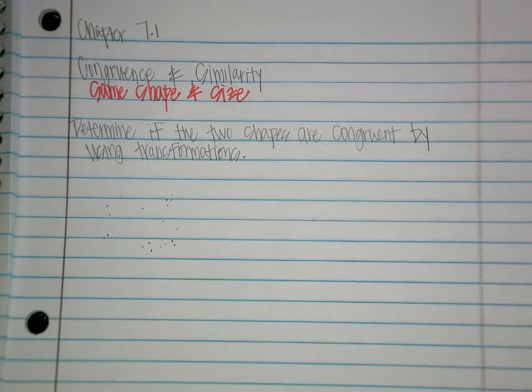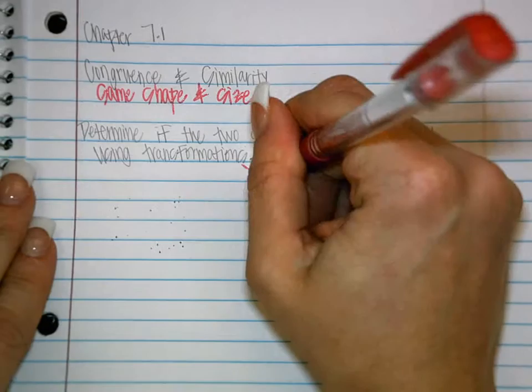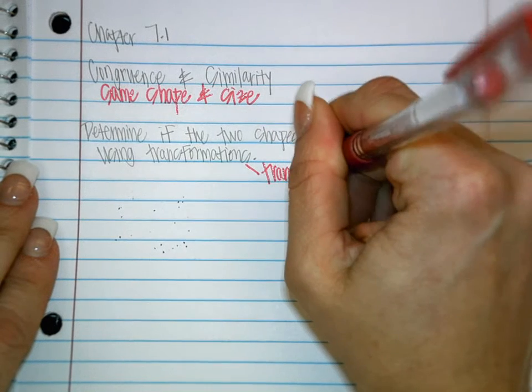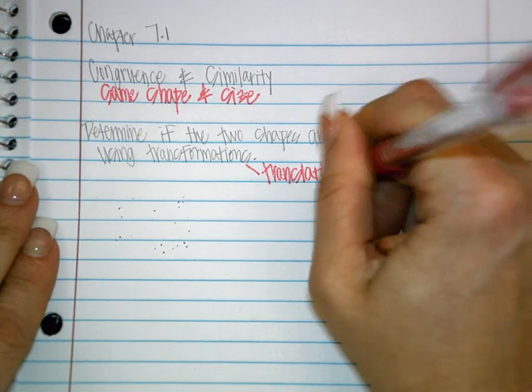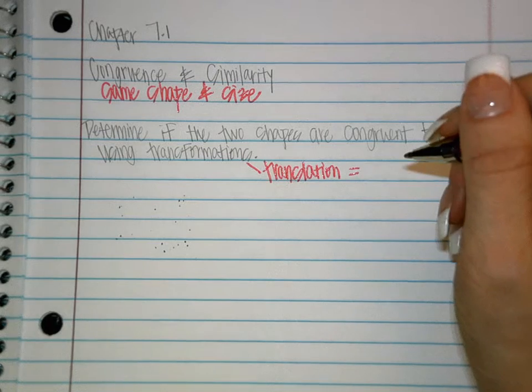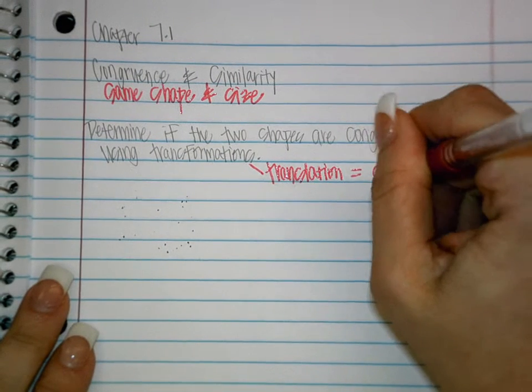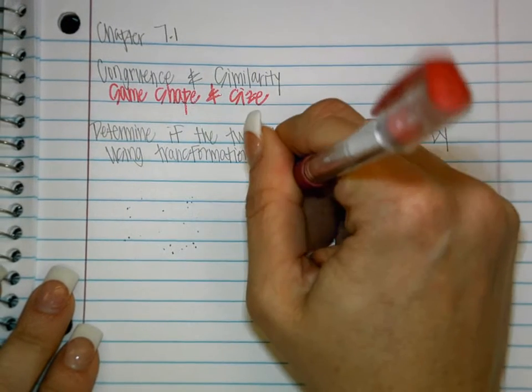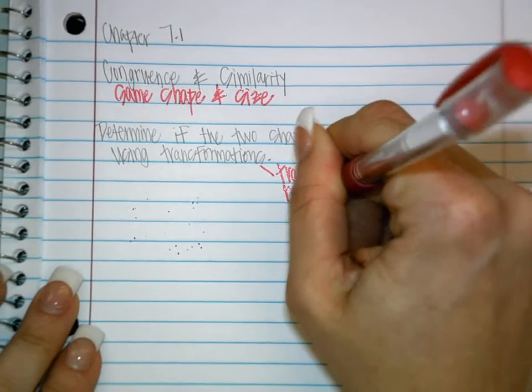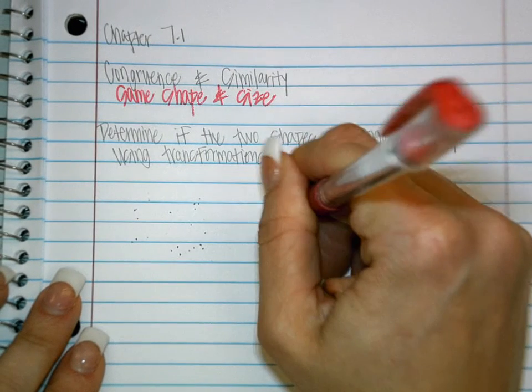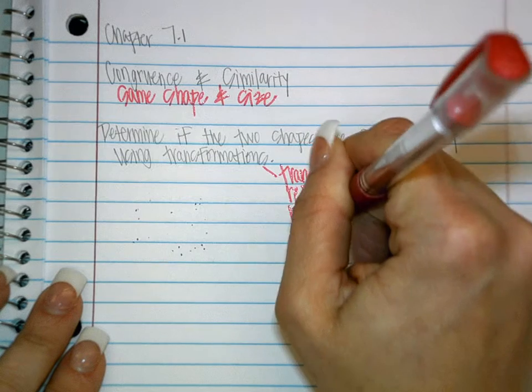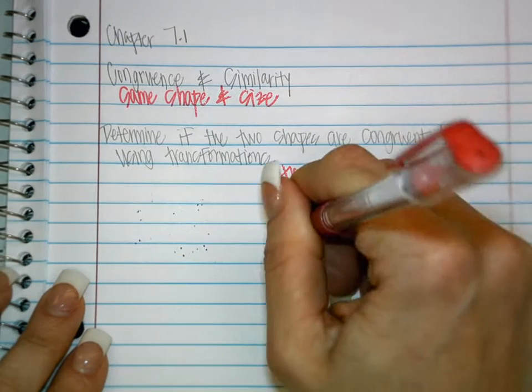Does anyone remember what is a transformation? We just did a whole chapter about transformations. What are the different types of transformations that we learned about? Translation. Okay, translation is one. And what does it mean if you use a translation? Translation is like a slide, so you just move things around by sliding. Reflection is another one. Rotation. And there was one more? Dilation, right.